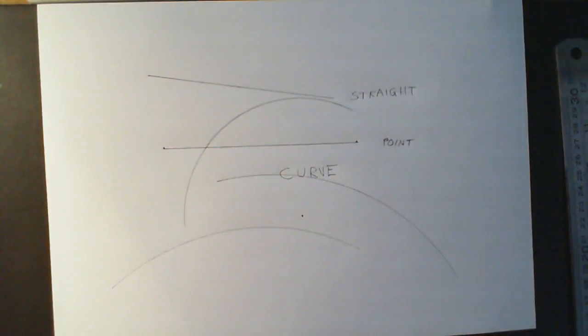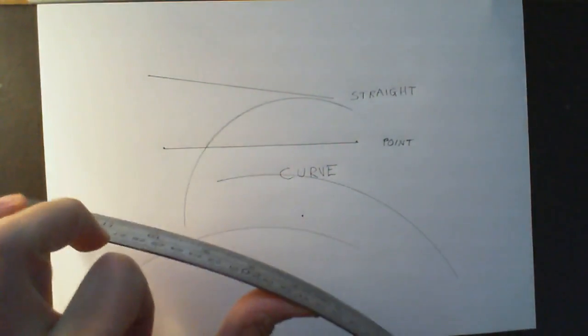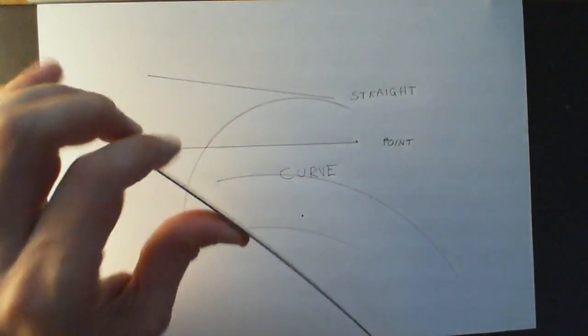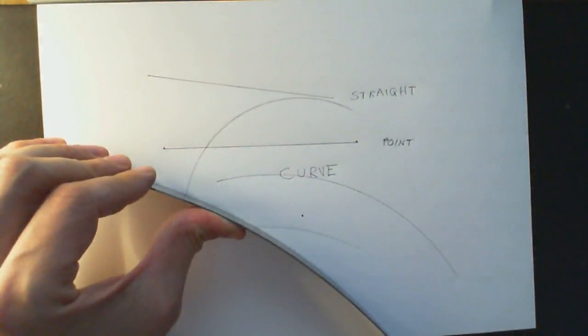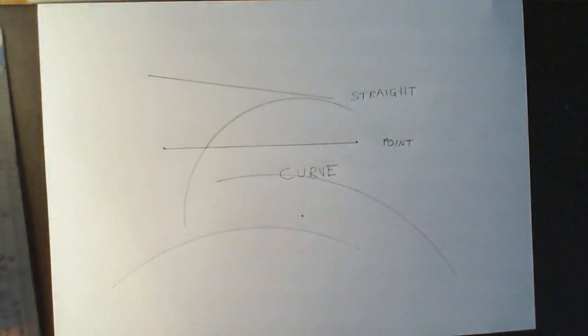Another way of doing a curved line is to take your ruler and bend it like so. This requires 2 people usually, or you have to push the ruler against something and you can get a curved line using your ruler. So when I ring the bell, press pause and draw 3 different curved lines.